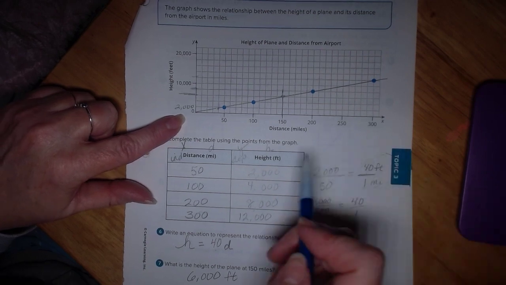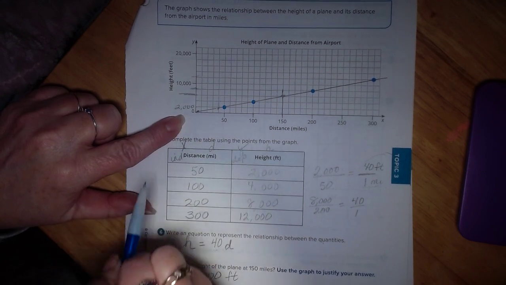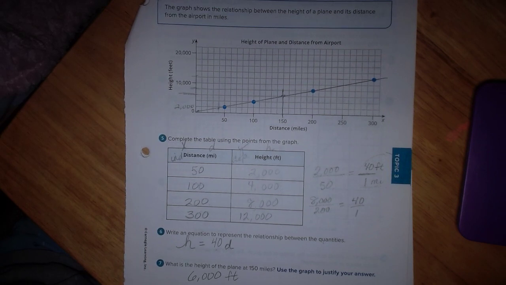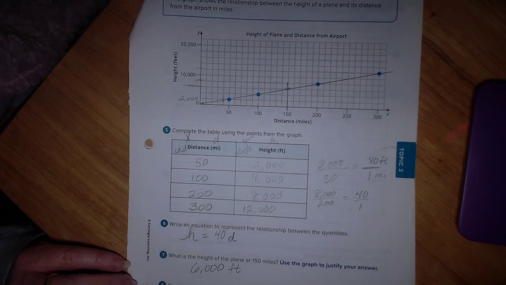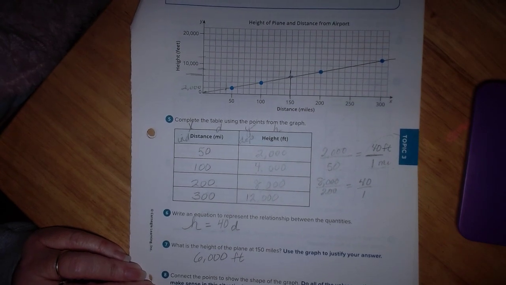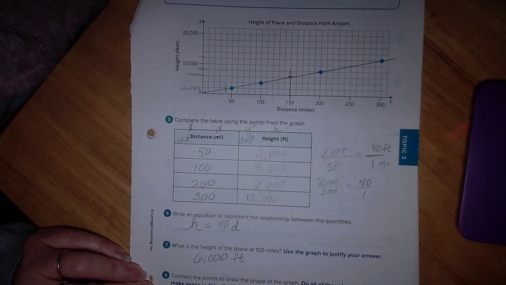So this 40 feet and 1 mile would be way over in here, almost at the 0, 0. So small you can barely even see it on here. Again, not a very detailed graph, which is what makes it semi-confusing. Okay, got that straightened out though. Connect the points to show the shape of the graph. Do all the values on the line make sense? The distance in miles and the distance in height are both continuous. So yes, both quantities are continuous.